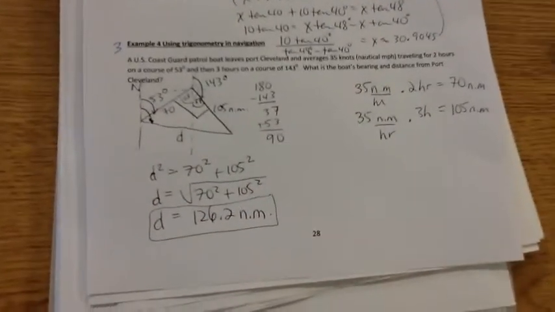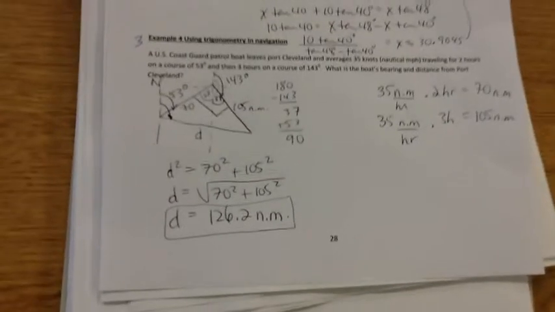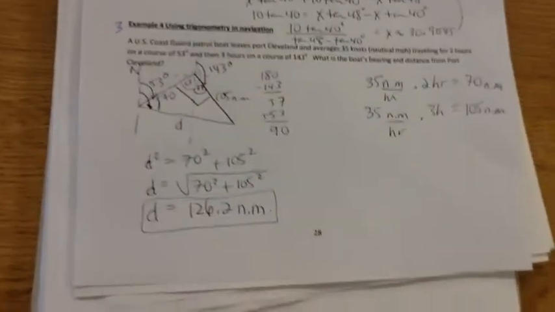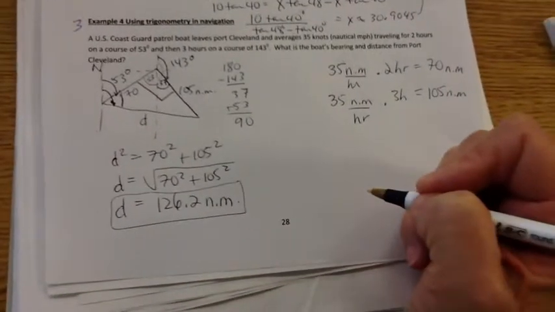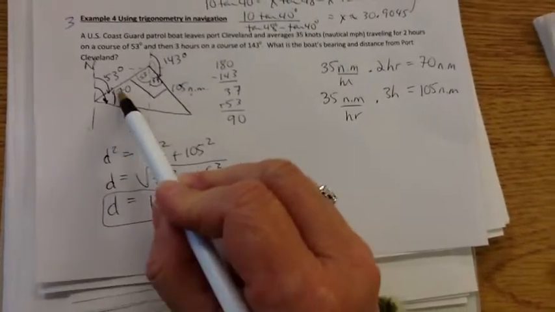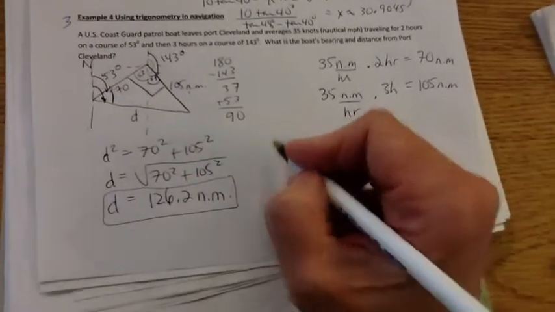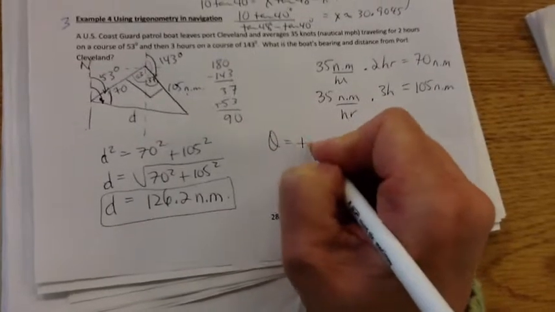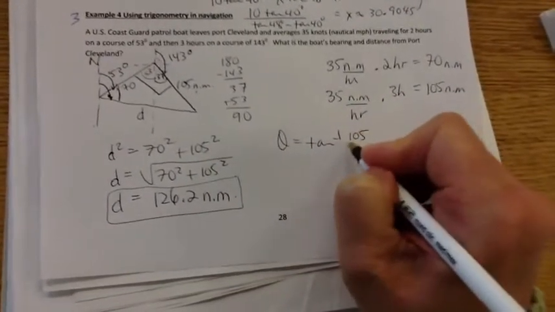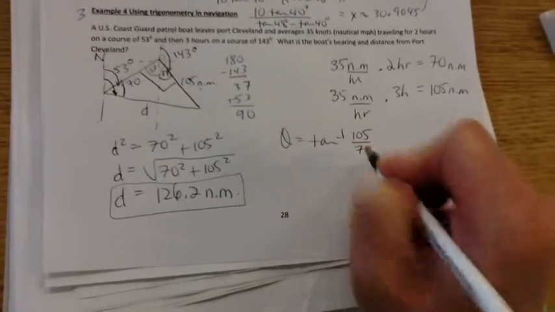Now I've got to look at how far I went. I need to find this angle here, because if I find that angle, I can add it to 53. Well, let's look at this. I've got an opposite and I have an adjacent side. So let's look at the inverse tangent, because that's the angle I'm looking for, of the opposite over the adjacent.